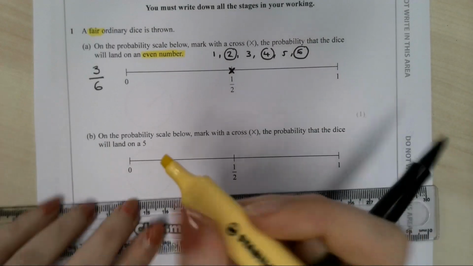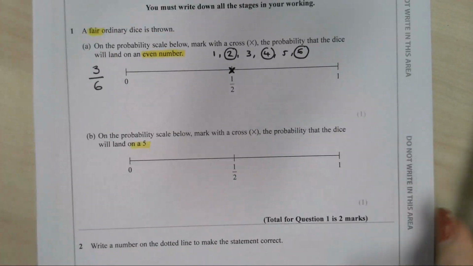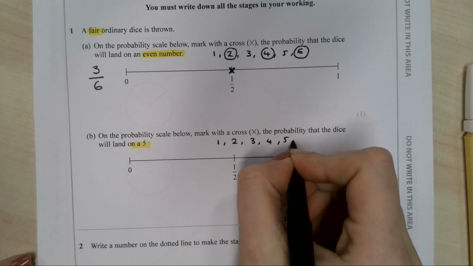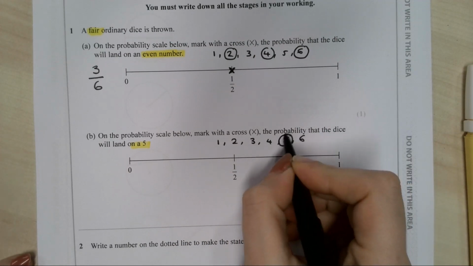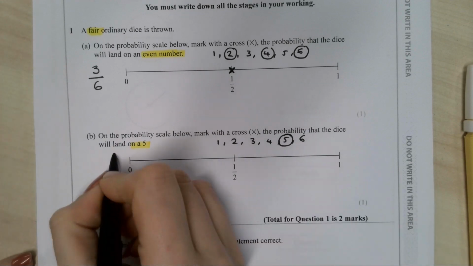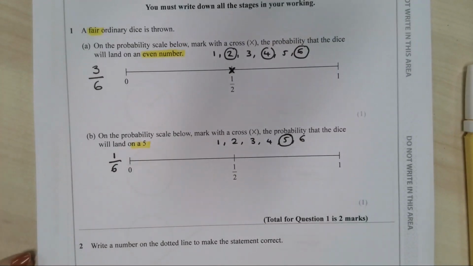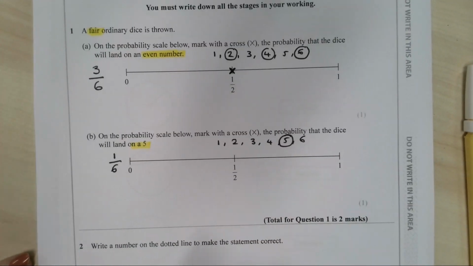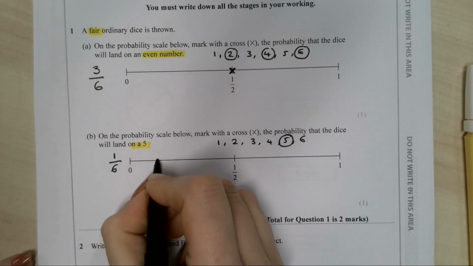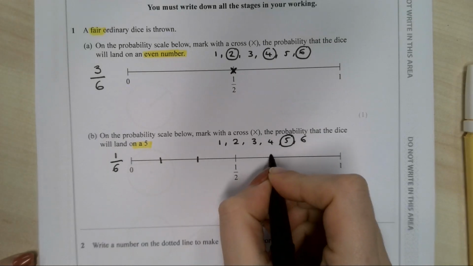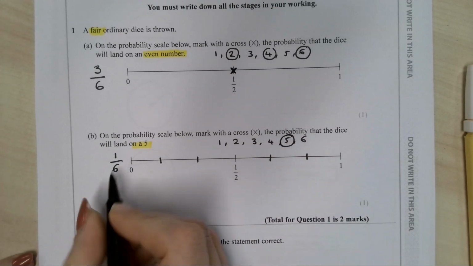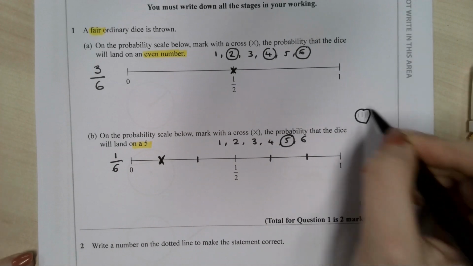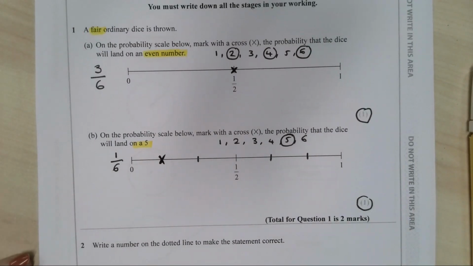Okay, the second one, on the probability scale, mark with a cross the probability that the dice will land on a 5. So land on a 5. Again, the options are either 1, 2, 3, 4, 5, 6. There is only one possible option of it landing on a 5, 1 out of the 6 options. So that's 1/6. Between 0 and 1, I'm going to split that into 6: 1, 2, 3, 4, 5, 6. So 1/6 would be about here. Okay, so that is 1 mark for the half and 1 mark for the 1/6.